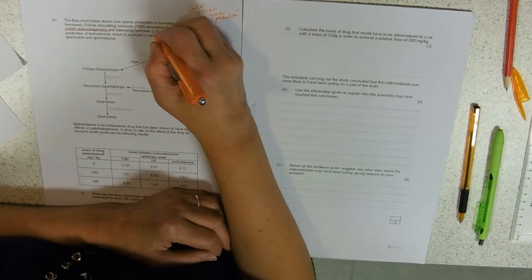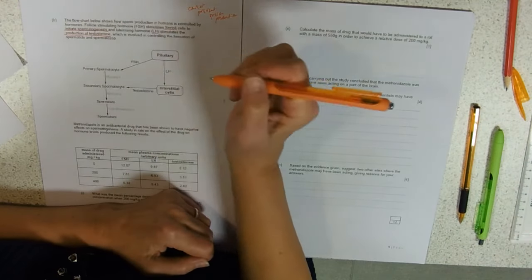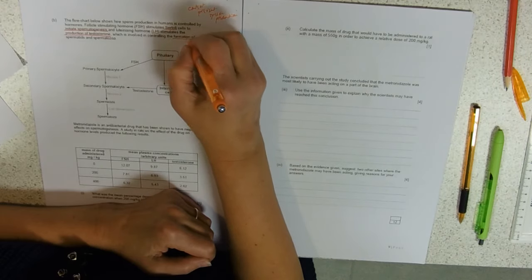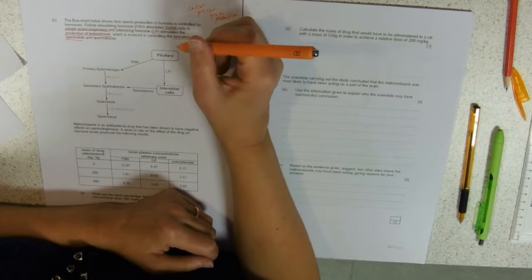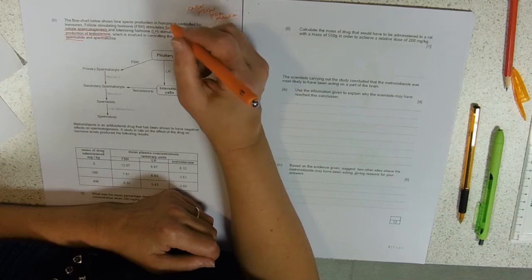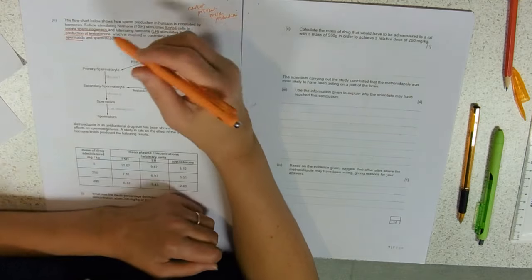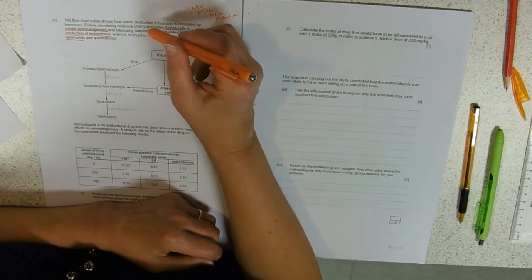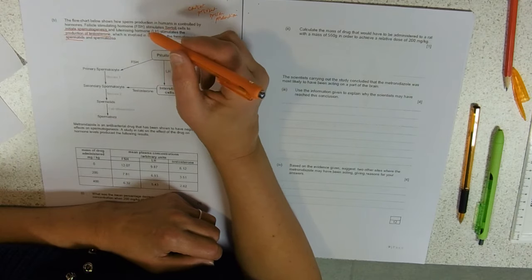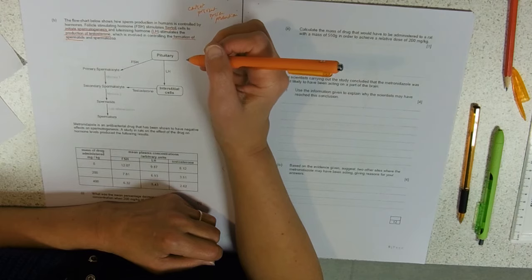Luteinizing hormone, LH, stimulates the production of testosterone, which is involved in controlling the formation of spermatids. So there we've got a sort of two-pronged approach, haven't we? We could stop FSH stimulating Sertoli cells, and therefore we wouldn't have spermatogenesis, or we could stop LH making testosterone, which would mean that the formation of spermatids wouldn't happen.